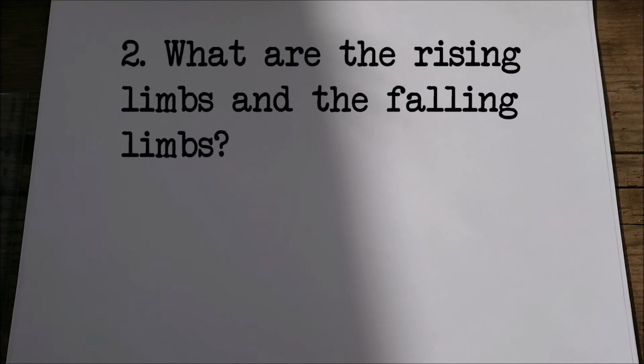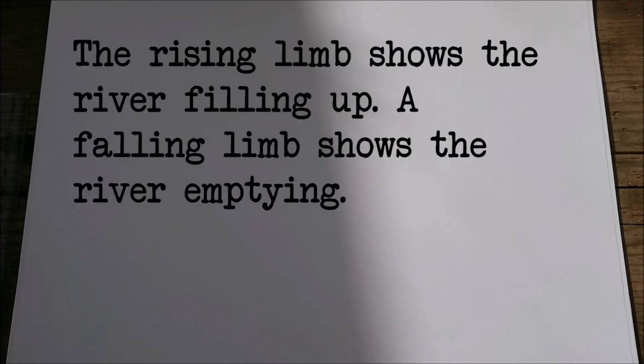Question 2. What are the rising limb and the falling limb? The rising limb shows the river filling up. So it's an increase in the discharge on the hydrograph, and the falling limb shows the river emptying, and that's the downward section of the discharge on the hydrograph.